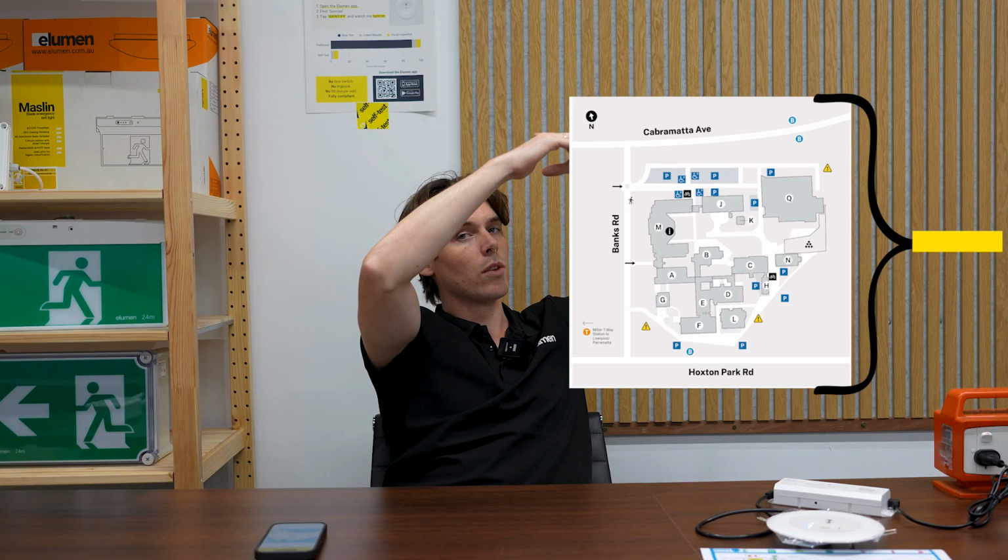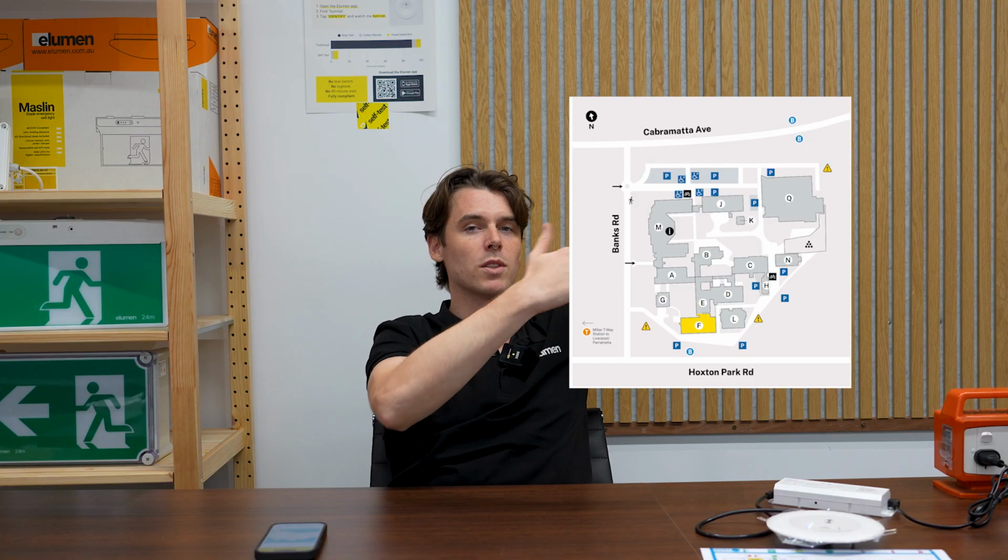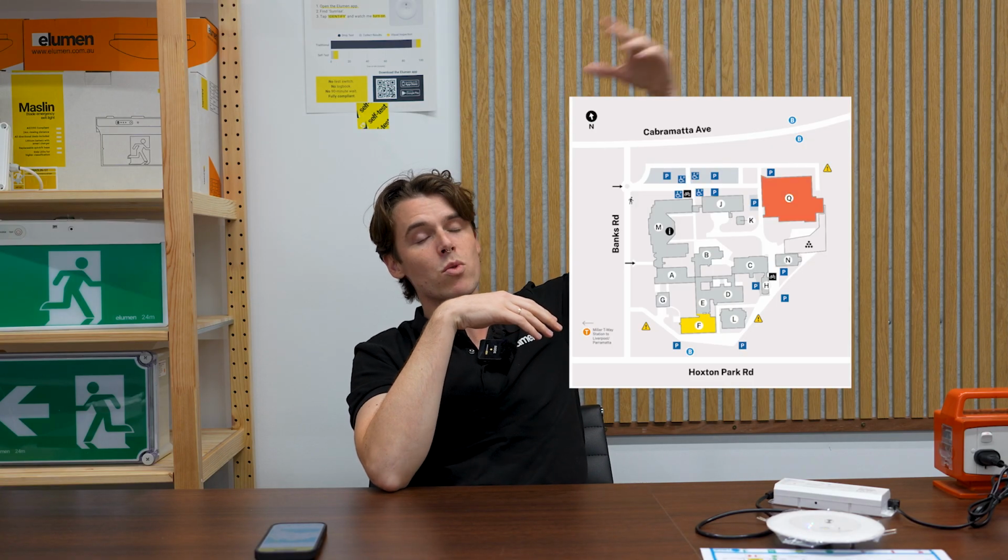The site is, for example, Miller Campus. That is a site. And each building is a building within that site. So building F, the electrical building, that's a building. We can use that building and then we can put levels on that building. Building Q, that's its own building and that will have its own levels. We'll get into that soon.